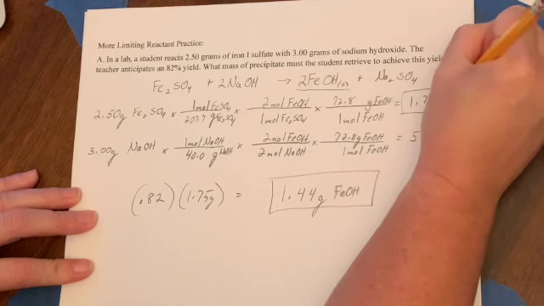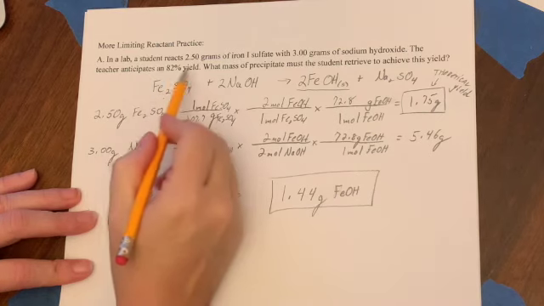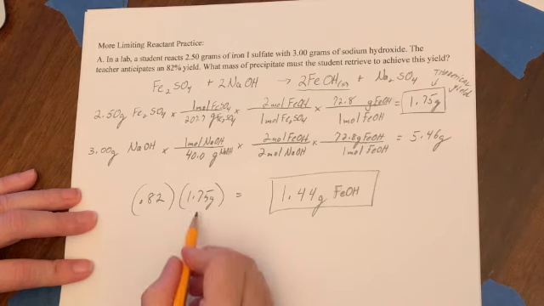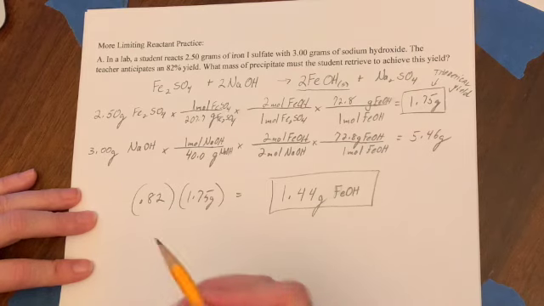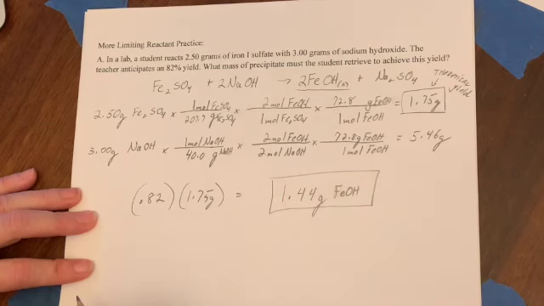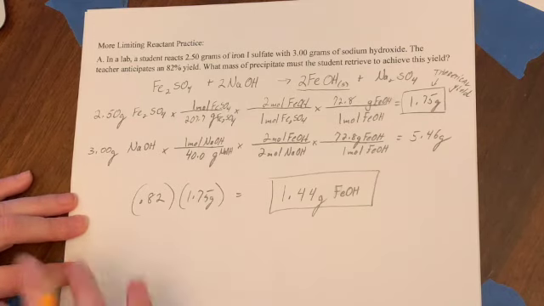Okay. That is what in a perfect world the student should have gotten. The teacher is a little bit more realistic and says that she's just anticipating an 82% yield. So you're going to take 82% of that 1.75. And in order for this student to be successful in this lab, she should get 1.44 grams of iron 1 hydroxide. All right. Certainly feel free to pause this now so you can jot it down just in case you missed anything.